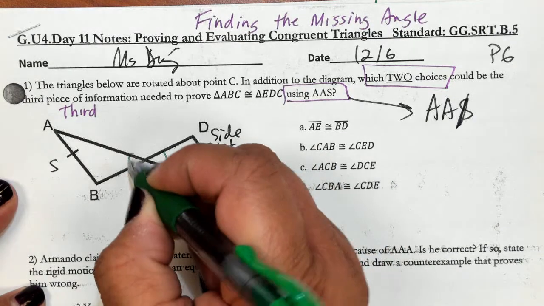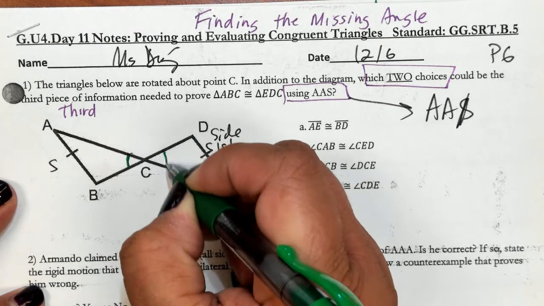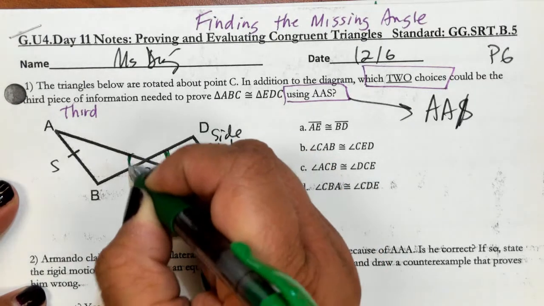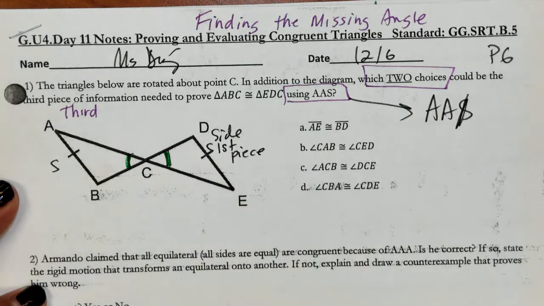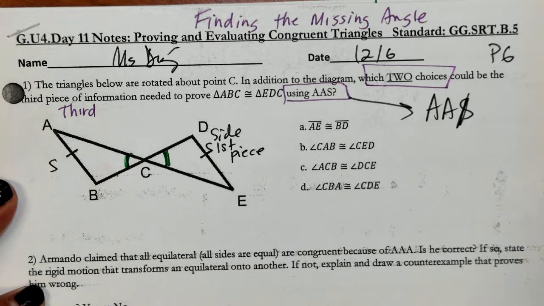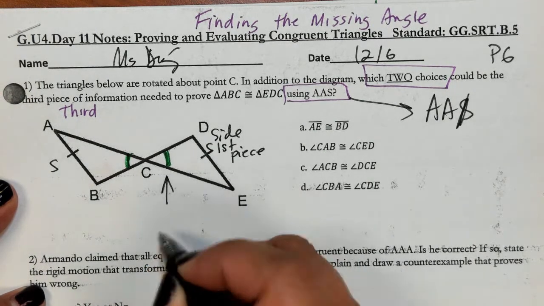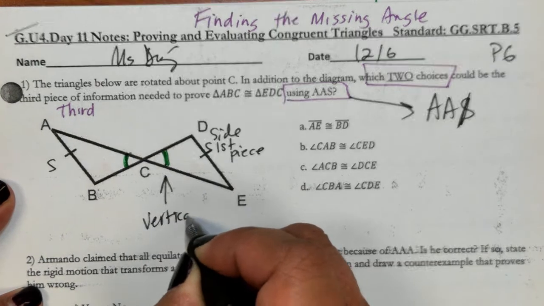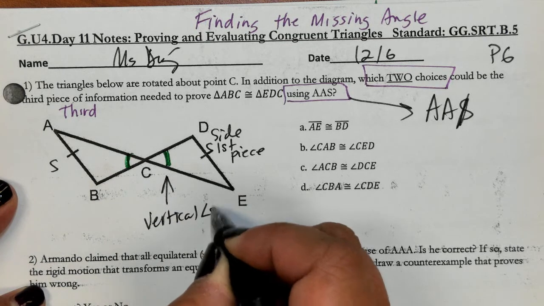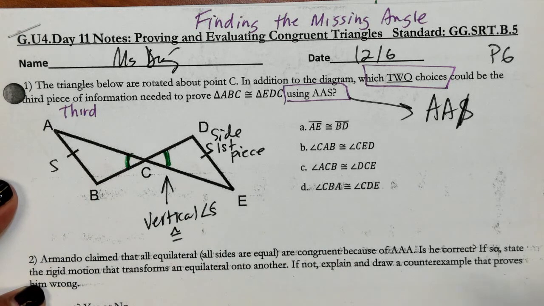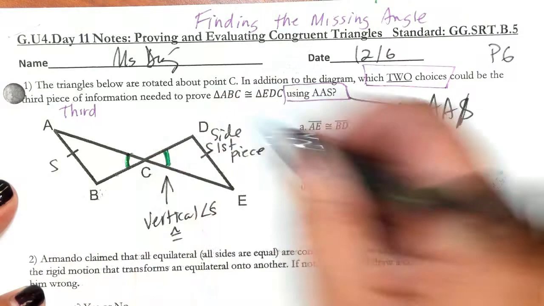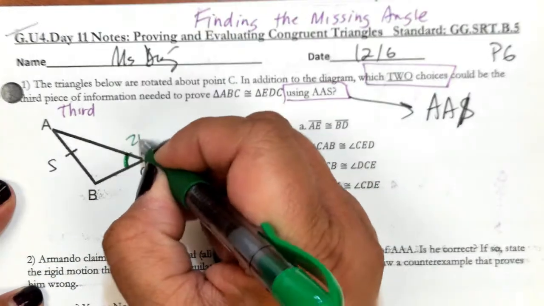The angle. Okay, so we're going to draw as thick as I can here so you can see it in the back. In green, you have permission to add that. Why? What kind of angles are these? Vertical angles. And vertical angles are what? Congruent. And this is your second piece of information.